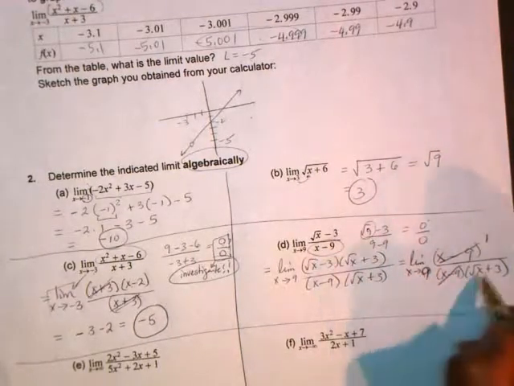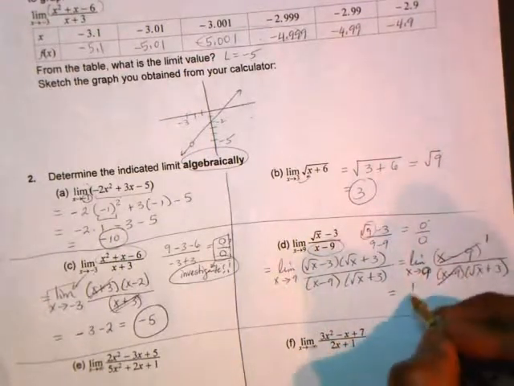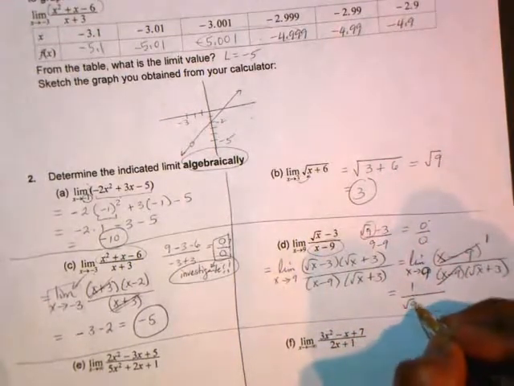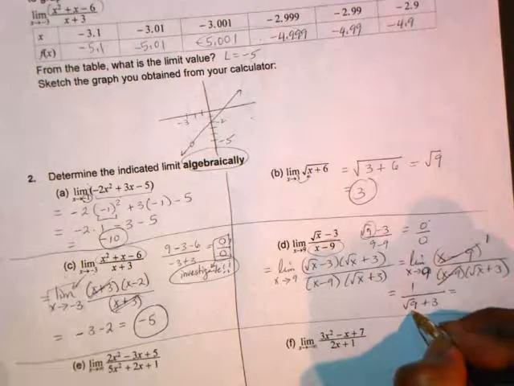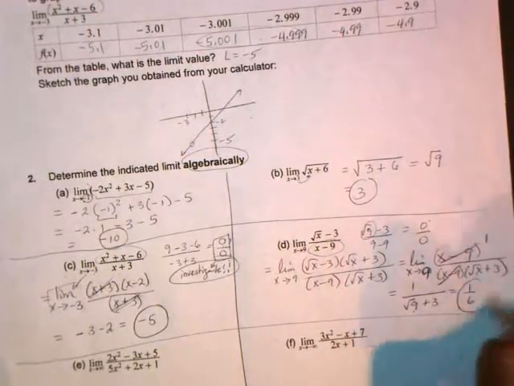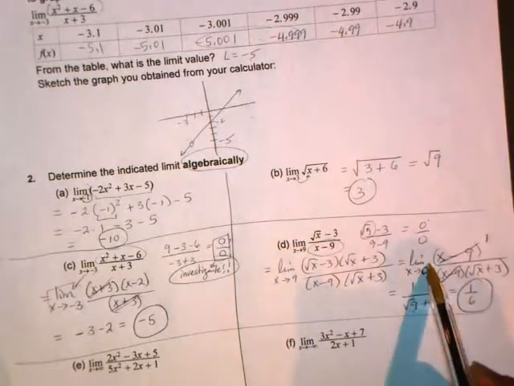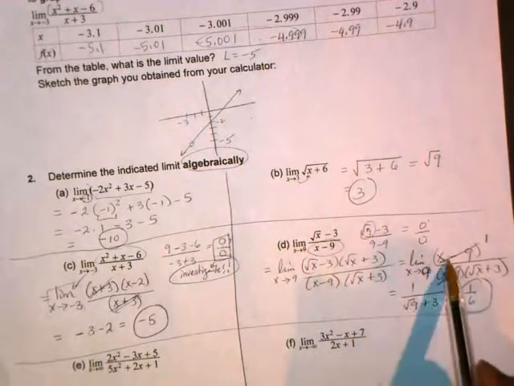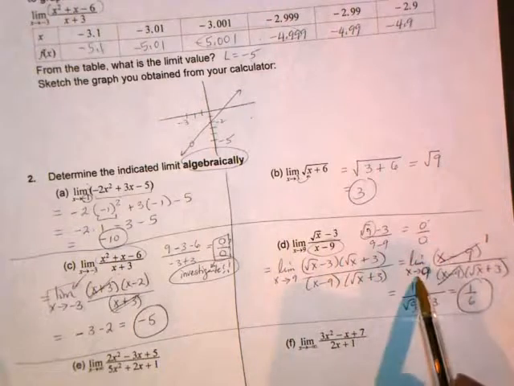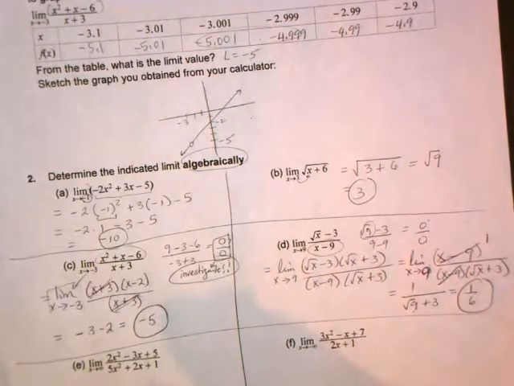Now we can plug in the 9. So it's 1 divided by square root of 9 plus 3. That's 3 plus 3, so it's 1/6. Once again, notice how I wrote limit until I had x's. I wrote the limit, and then when I actually plugged in for x, I dropped the limit notation.